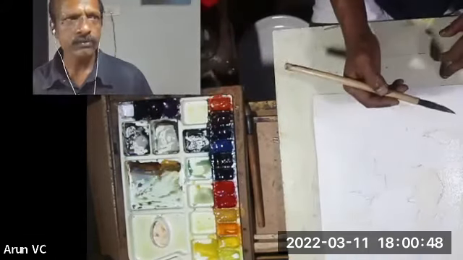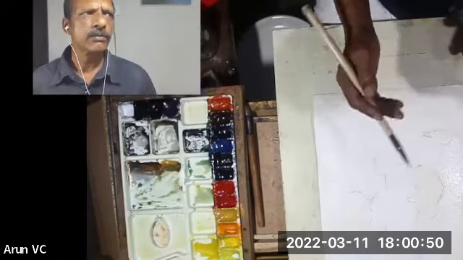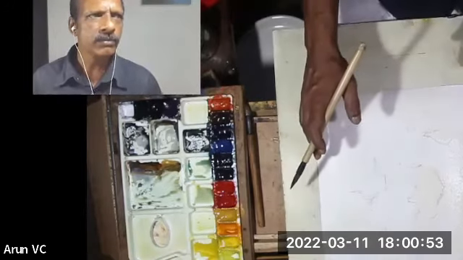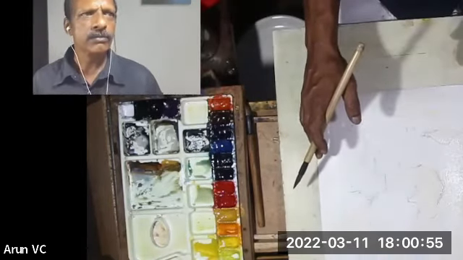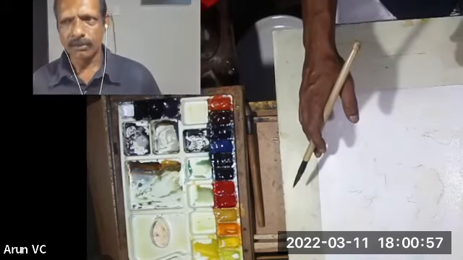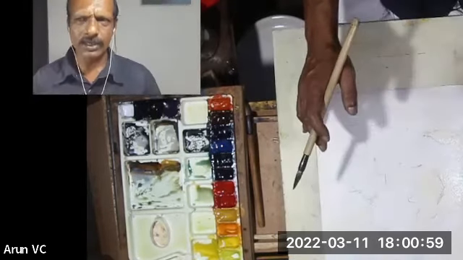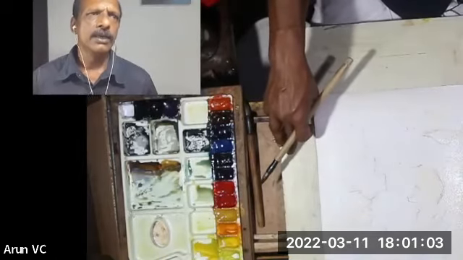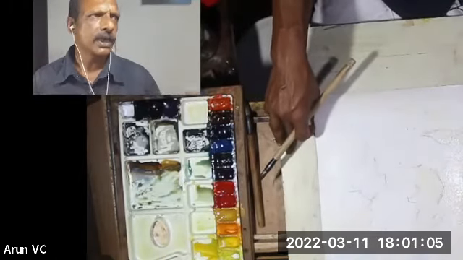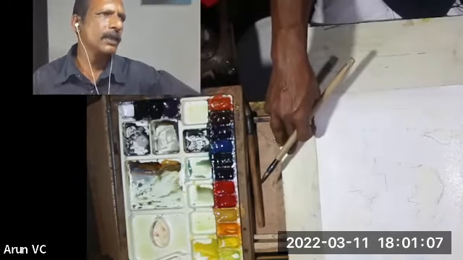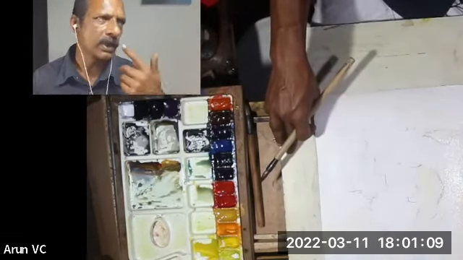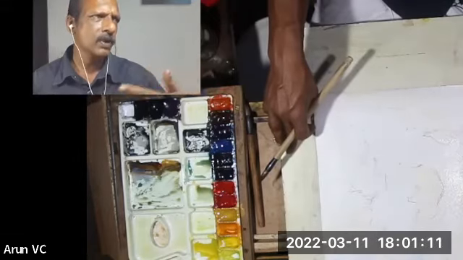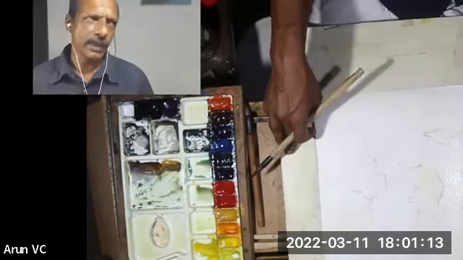So we don't want it to be opaque. That's not what we are going for. Actually, that is the beauty of watercolor paint. Watercolors are very, very transparent. The light passes through the paint and hits the paper and reflects from the paper, so you get a kind of luminescence when you look at a watercolor painting.